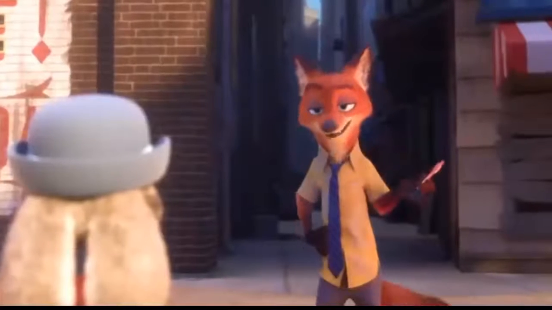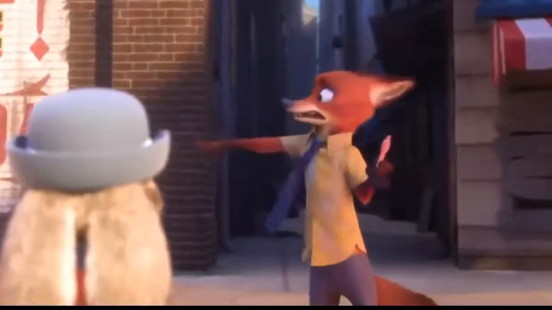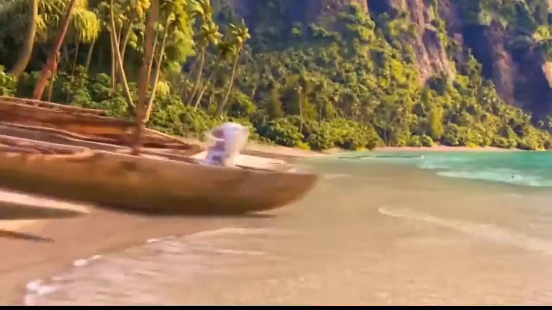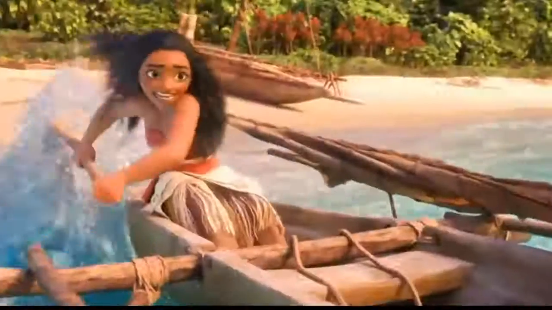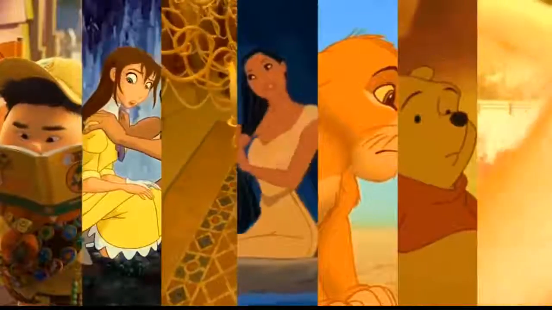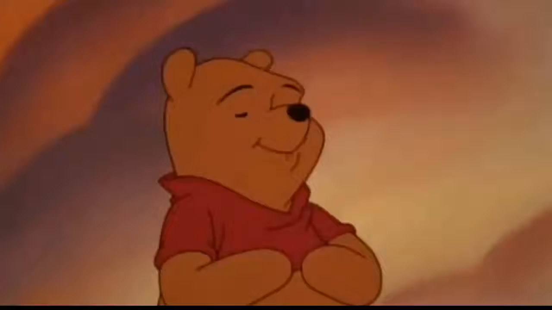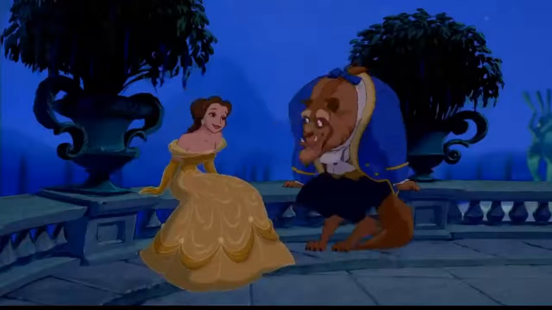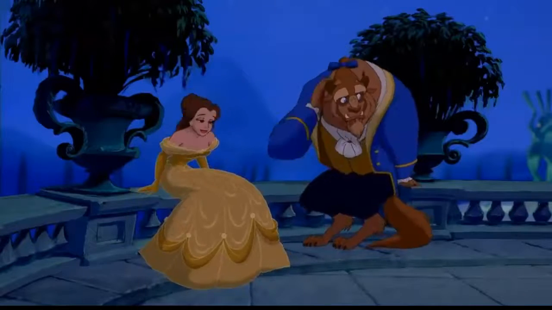Nick Wilde portrays deceit at first because everybody thinks of him as a liar. Moana is dressed in orange as she's enthusiastic about the sea and going out and exploring it. Yellow is probably one of the easiest ones to see. Yellow portrays joy, happiness, intellect, and energy. Belle, for example, she represents the intellect because she simply reads a lot.